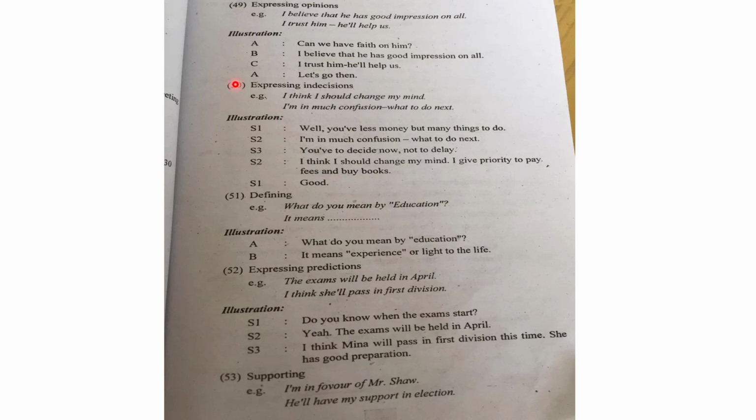So the 50th type is expressing indecisions. If you are confused or ambiguous about something, then you might use communicative functions like these. For example, I think I should change my mind, or I'm in much confusion what to do next. For example, S1 says, well, you have less money but many things to do. S2 says, I'm in much confusion what to do next. S3 says, you have to decide now, not to delay. S2 says, I think I should change my mind. I give priority to pay fees and buy books. S1 says, good.